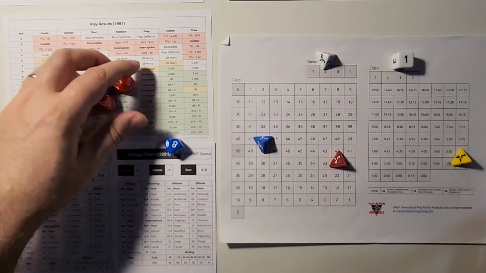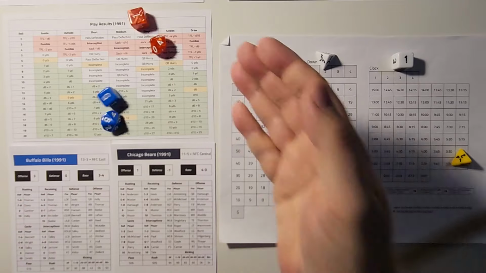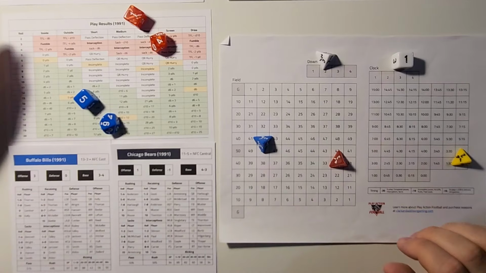I feel like the game is evened out a little bit with some of these extra detail plays. It feels a little bit more realistic and evened out some.